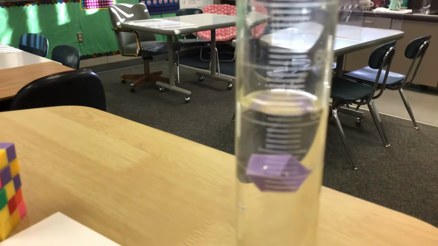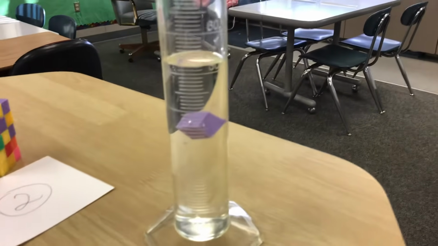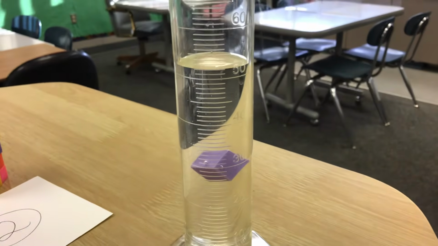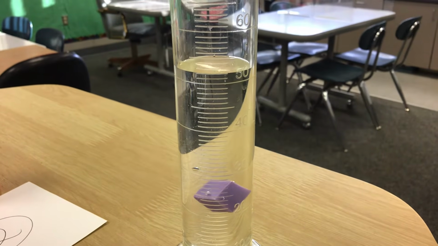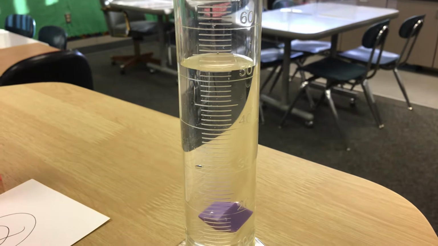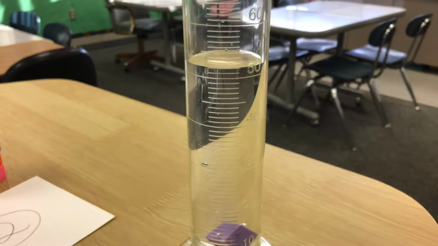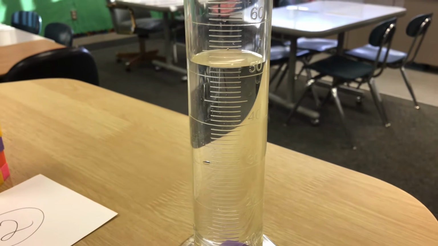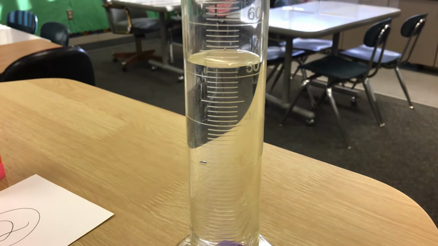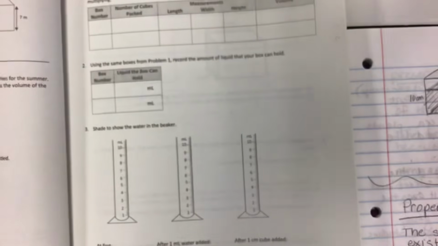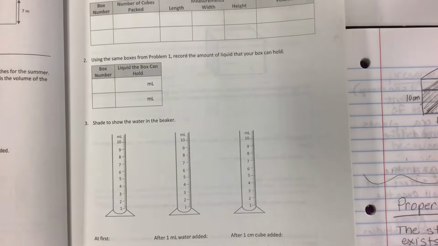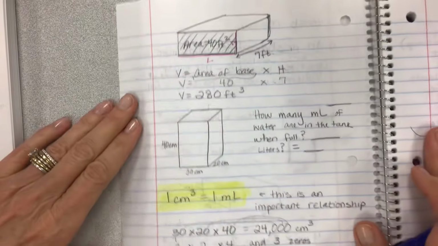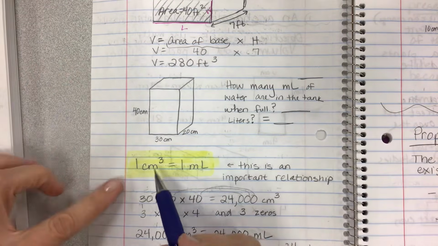Okay, now the water level just went up, and it went up exactly 1 milliliter. So notice that 1 cubic centimeter is equal to 1 milliliter. That is something that you are now expected to know as we proceed with this math lesson. It's really an important relationship, and so you need to write that down.